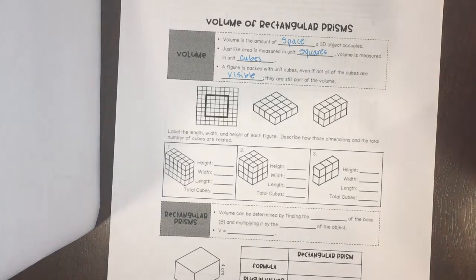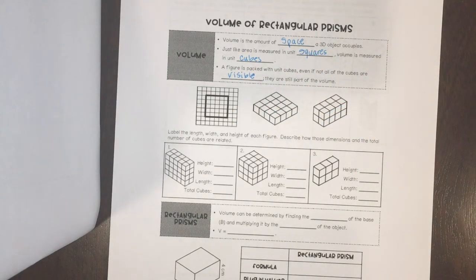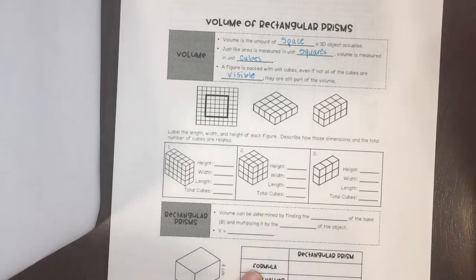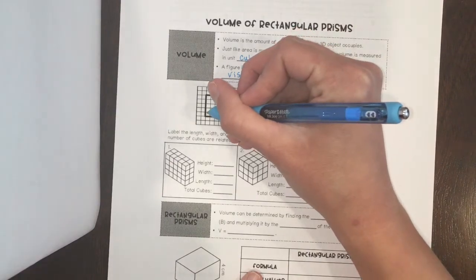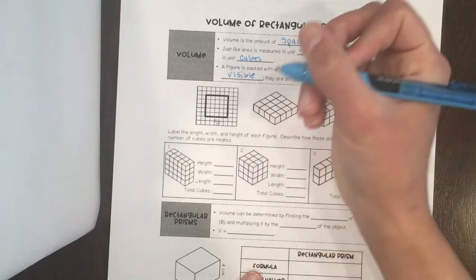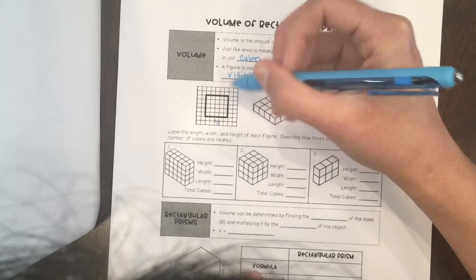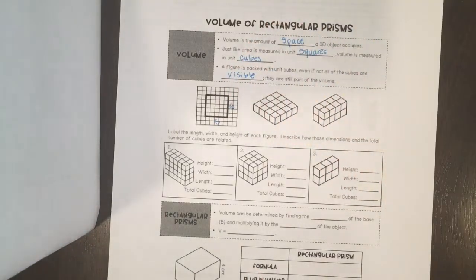So if we look at these 3 shapes, we're labeling the length, width, and height of each figure. The first shape is 2-dimensional. It's just a square on a grid. So this one really only has length and width. We can count the squares. It's 5 squares long, 5 squares high. It's a 2D shape.